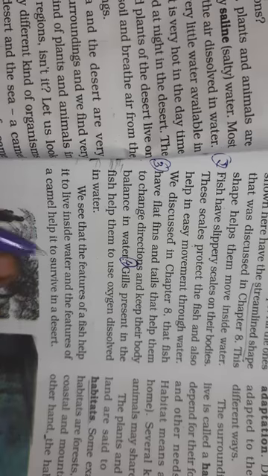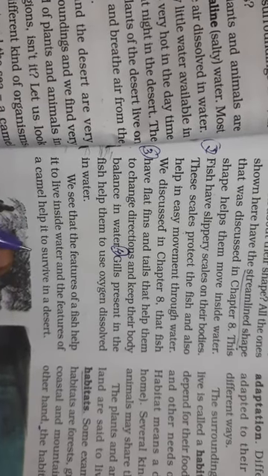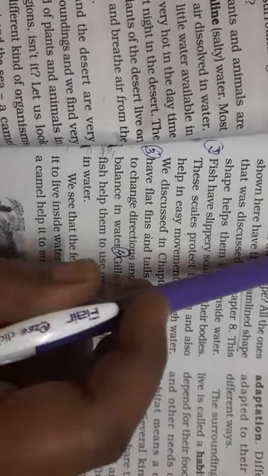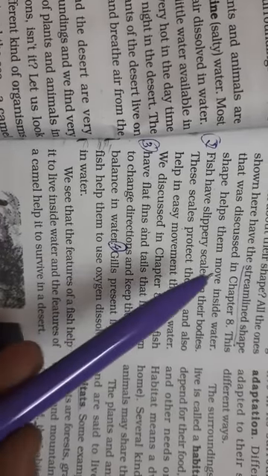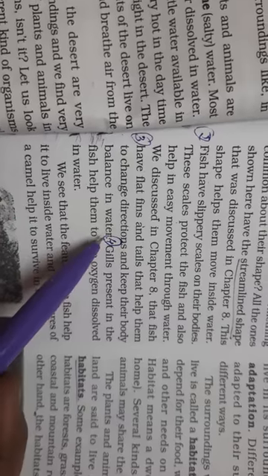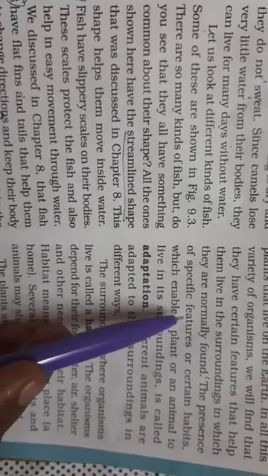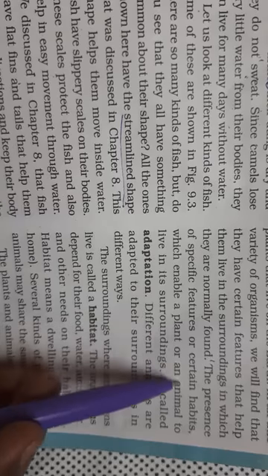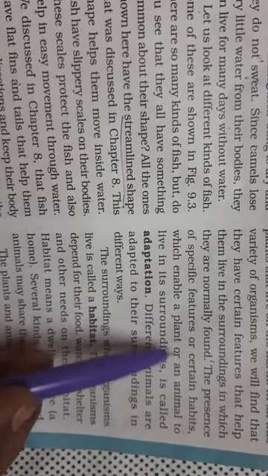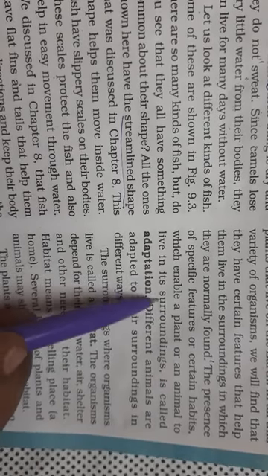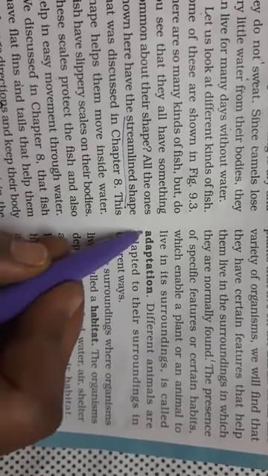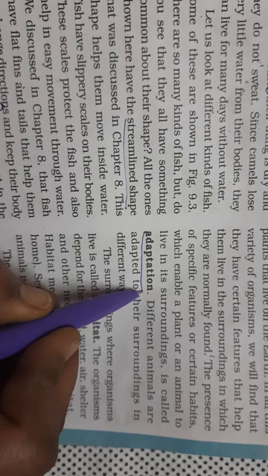Now you see children, you have seen so many characteristics of both fish and camels. These specific features, or certain habits, which enable a plant or an animal to live in its surroundings are called adaptation.